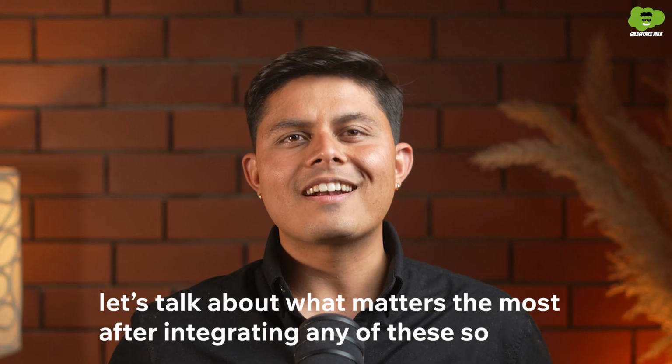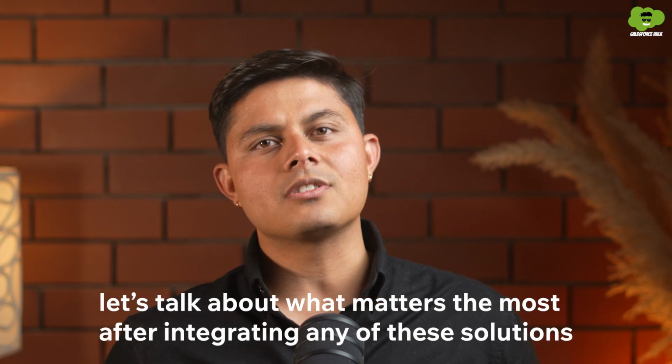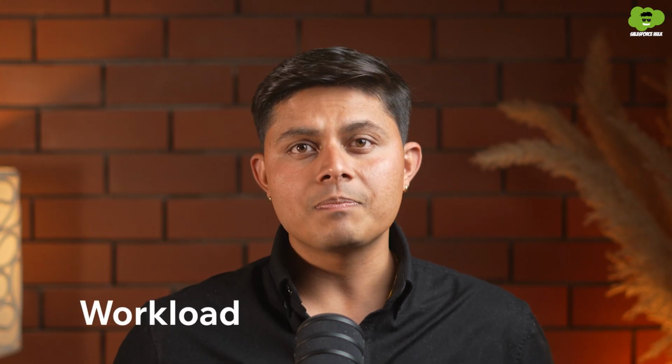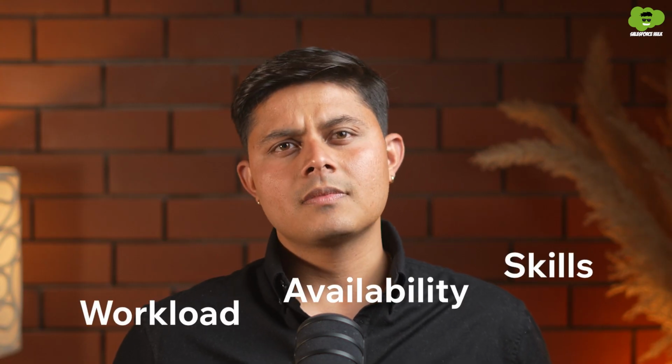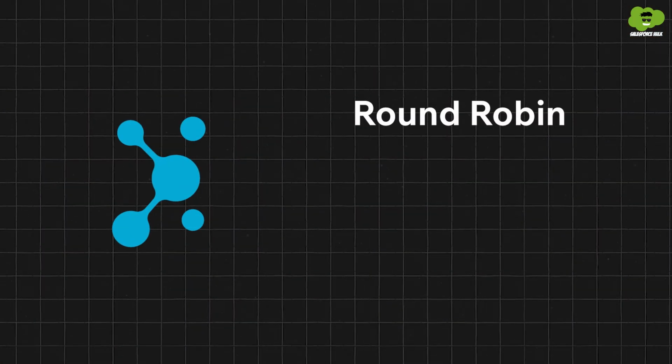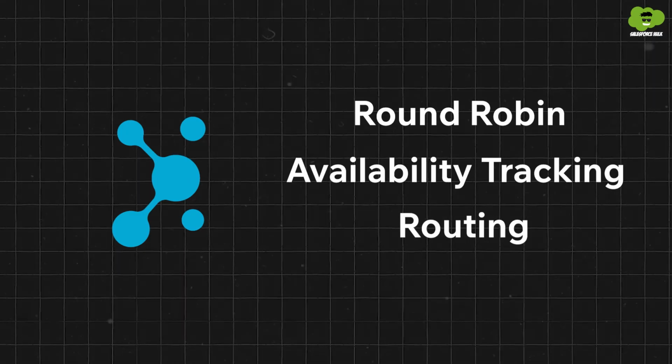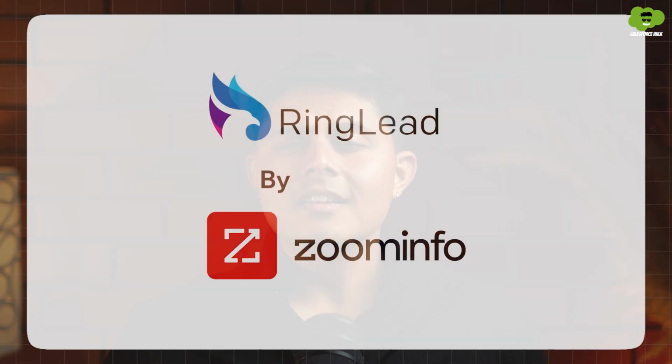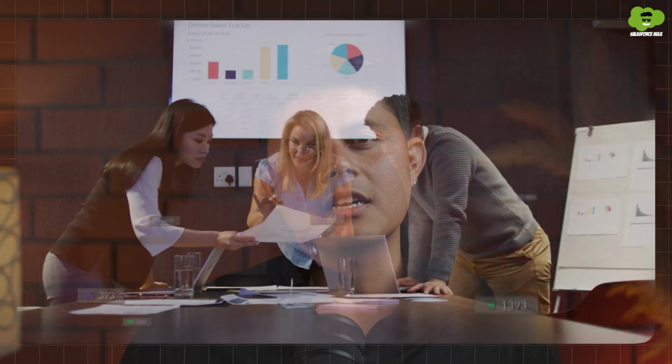Next, let's talk about what matters the most after integrating any of these solutions: routing logic. Assign routes leads based on workload, availability, skills, etc. A bit advanced, but it can be quite limited too. Kubaru, on the other hand, includes weighted round robin, availability tracking, and routing across different objects, which makes it a flexible option. RingLead by ZoomInfo shines in omni-channel intake. It can route leads from multiple sources like calls or forms, while it does not go beyond workload balancing. It is optimized for high-functioning marketing teams.